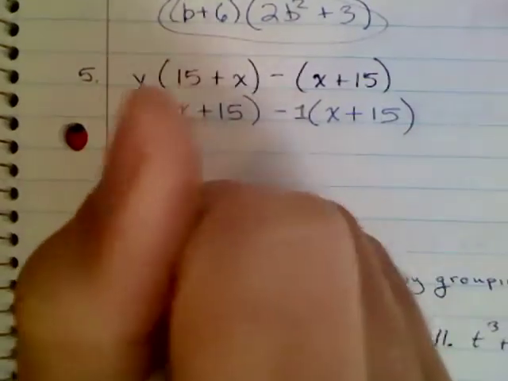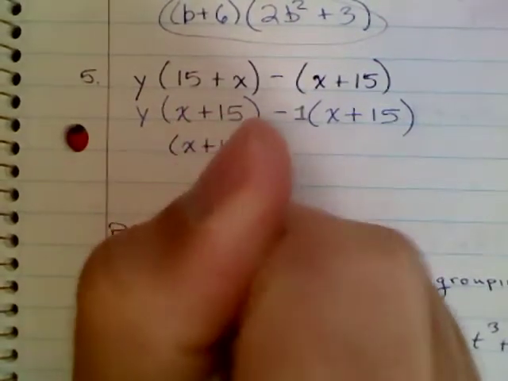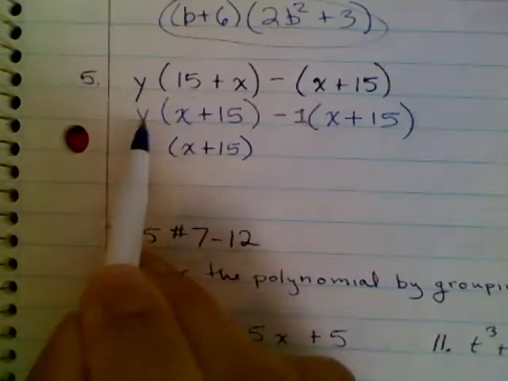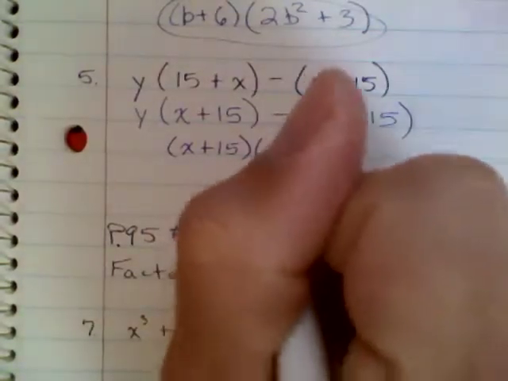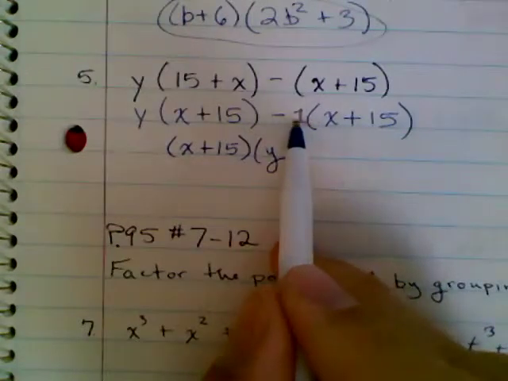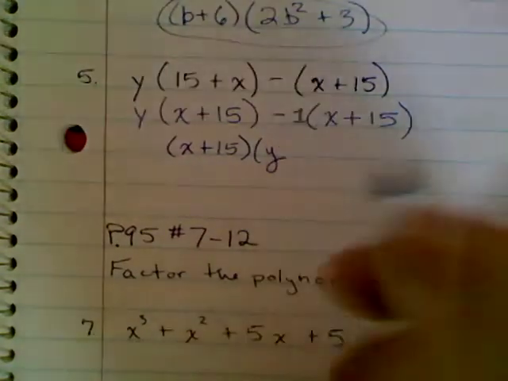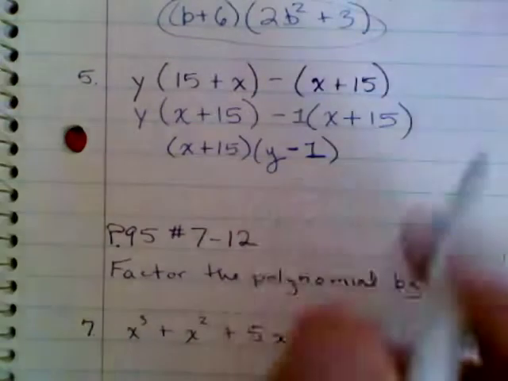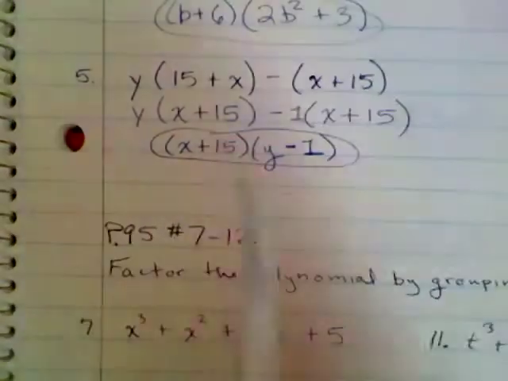Of course, it's x plus 15. And what would be left over if I divided this by x plus 15? I'd be left with a y. If I divide this by x plus 15, I'm left with negative 1. And there's my answer.